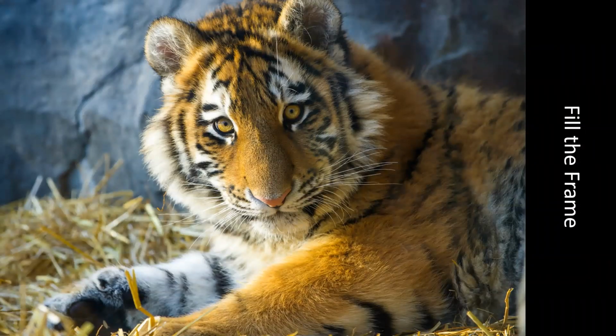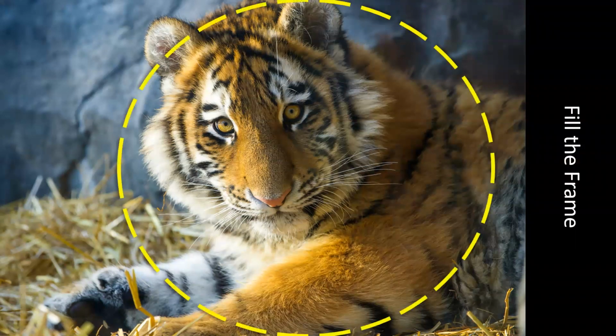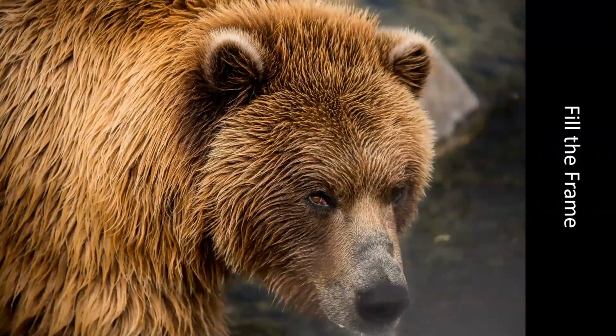Sometimes the exhibit is not going to be very attractive. And the way to work around this is to fill the frame, or get as much of the animal in the frame as possible. So getting in as tight and close as we can. So again, filling that frame.